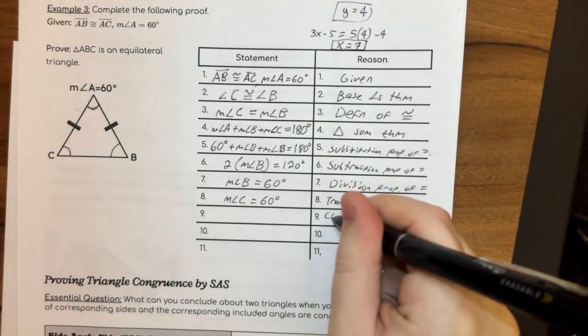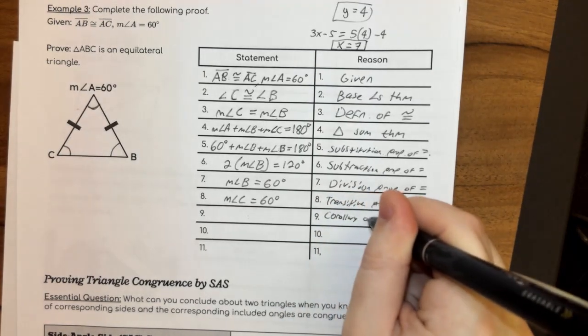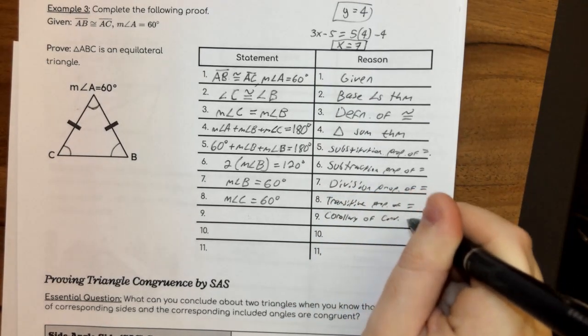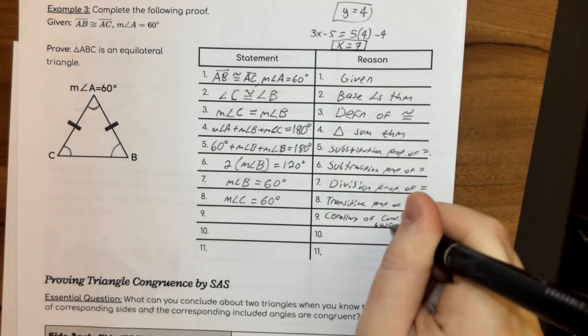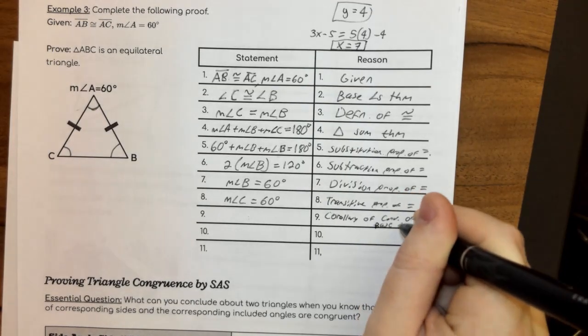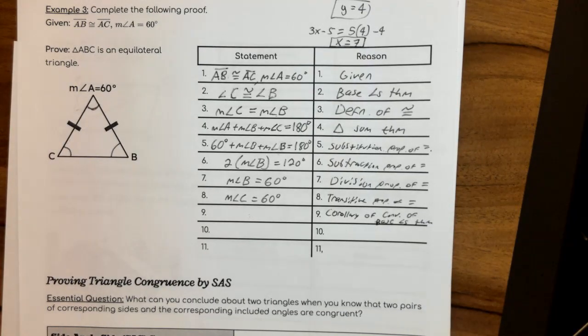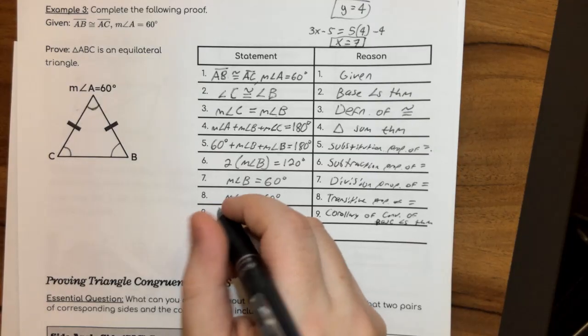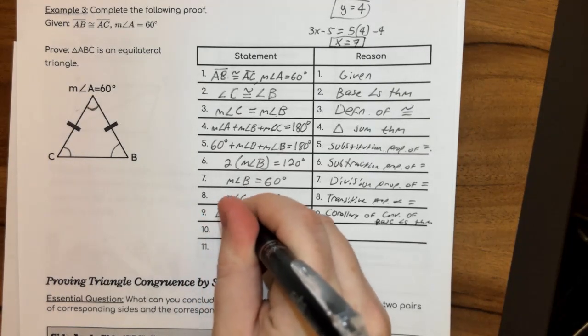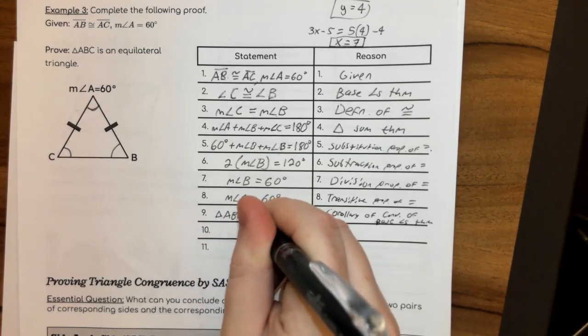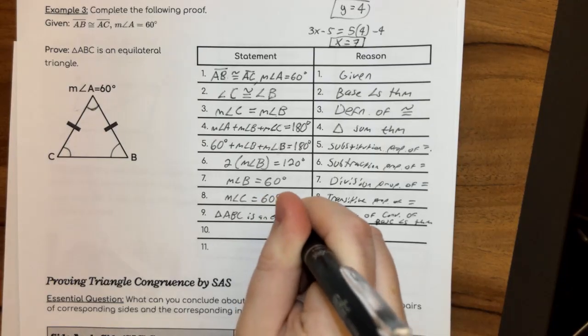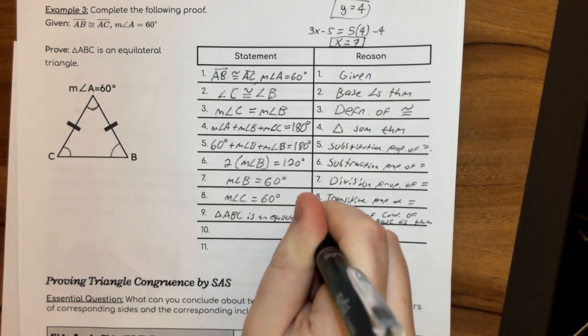We can use the corollary of the converse of the base angles theorem. That's the long one. That's the one that says if all the angles are the same, then all the sides are the same. So triangle ABC must be an equilateral triangle.